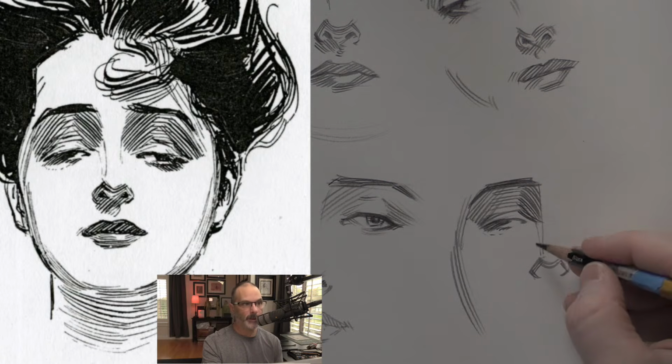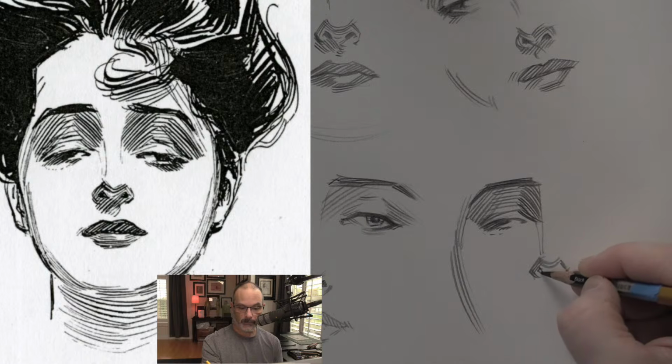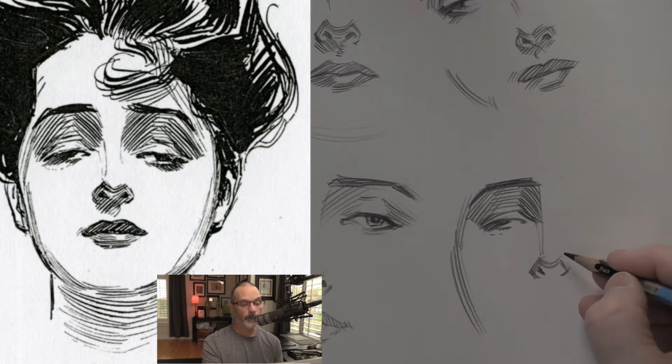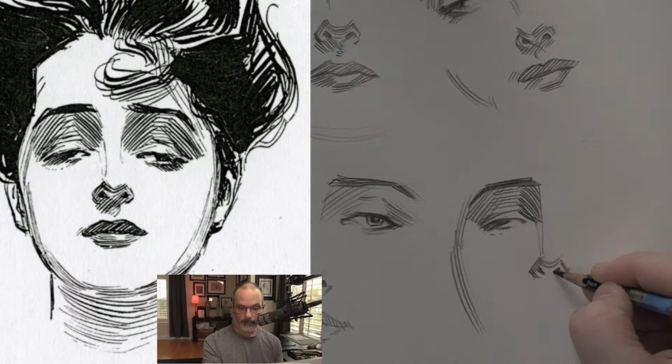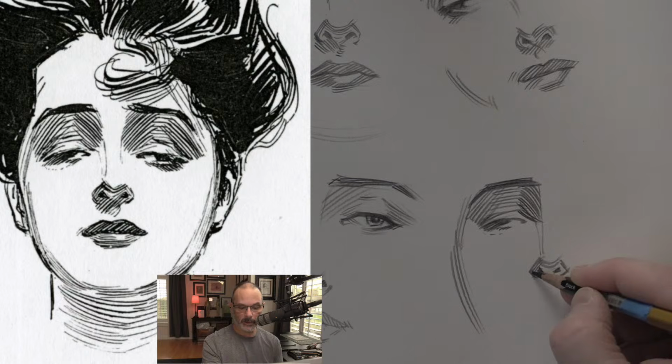I'm using a dull pencil. Black nostrils all day long. Triangular. And diagonals under the nose all day long.